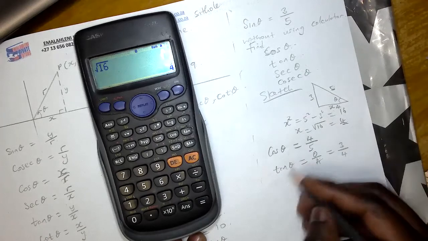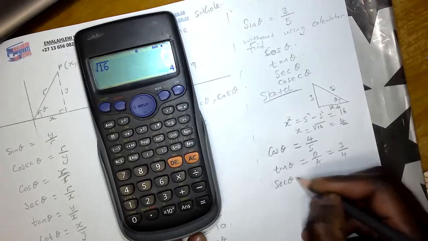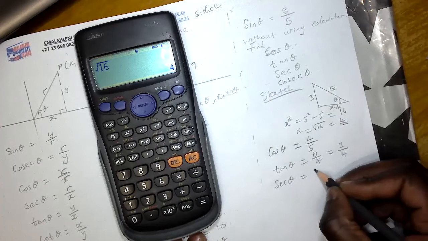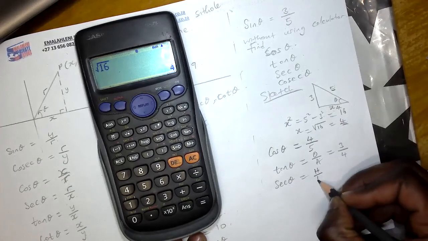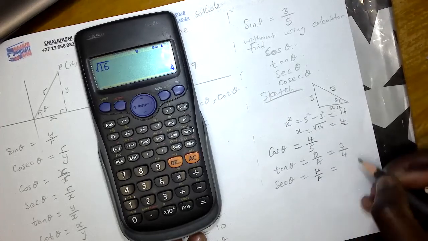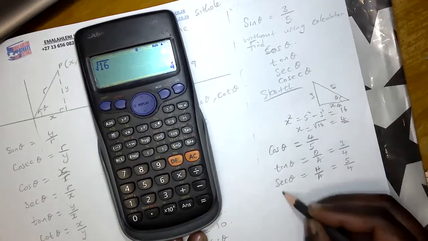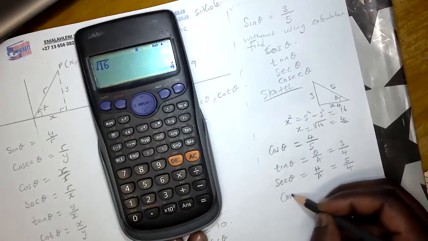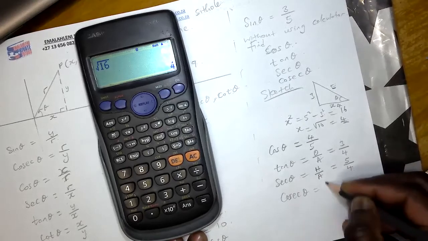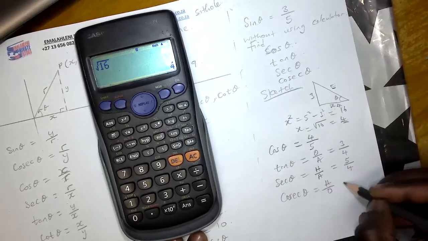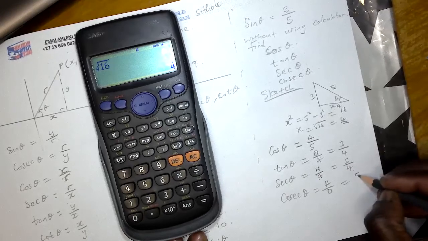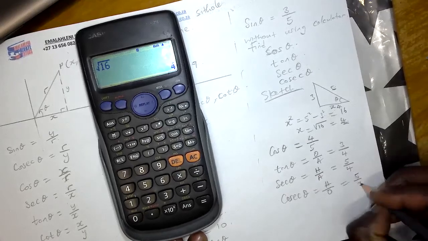Then what about sec theta? Sec theta, we know, is equal to hypotenuse over adjacent, because this is cos. So hypotenuse is 5 over 4. Then what about cosec theta? Cosec theta is equal to hypotenuse over opposite. What do we get? Hypotenuse over opposite, 5 over 3. That's what we get there.